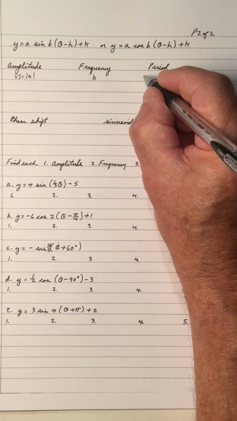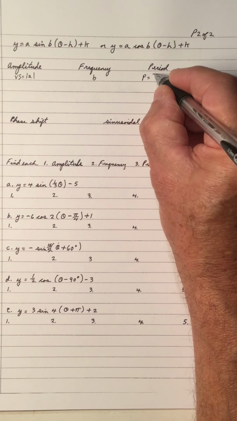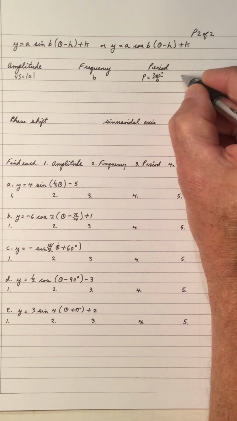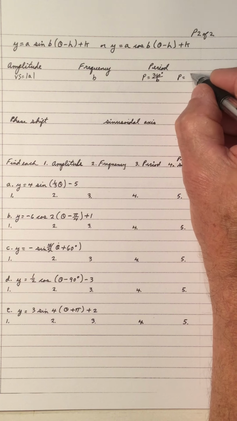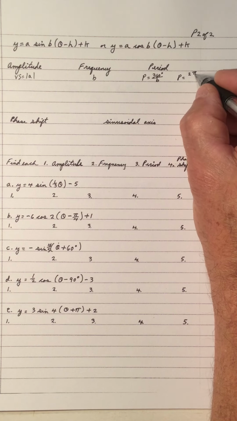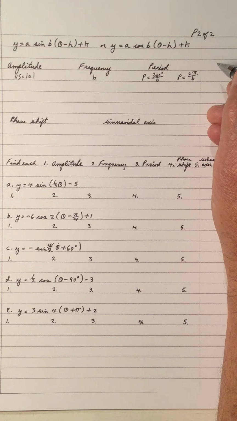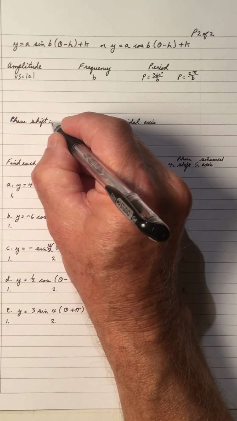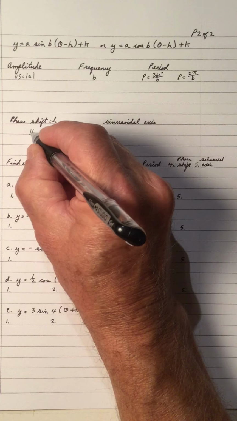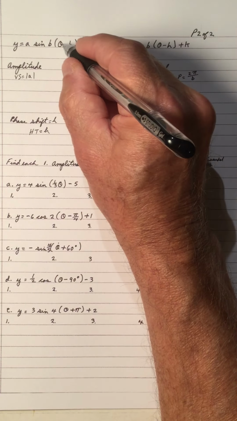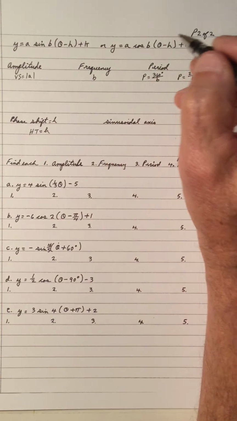And the period can be defined, in degrees, as 360 divided by B, or the period in radians is 2 pi divided by B. That gives us the period. The phase shift is the H. The phase shift is the horizontal translation, H, and is the opposite. Whatever this number is here, the phase shift is the opposite.